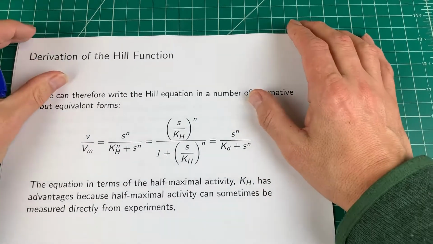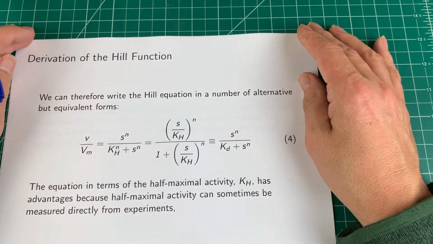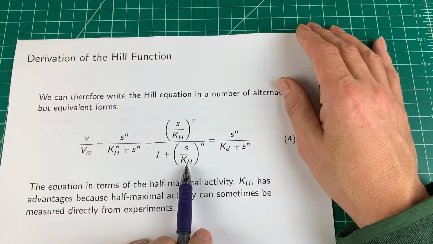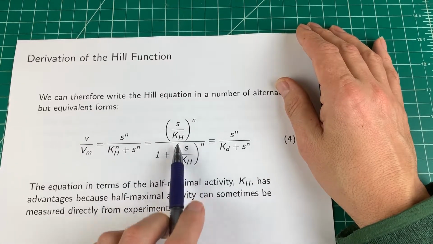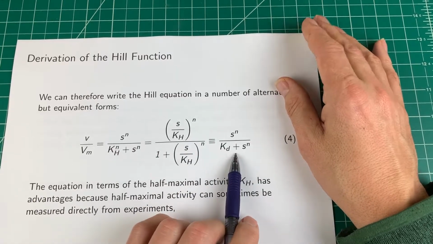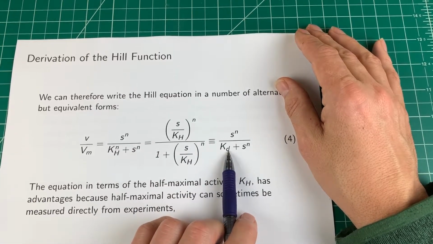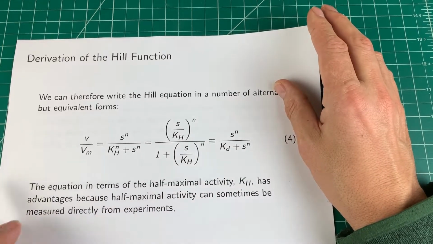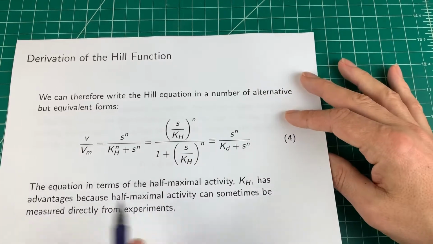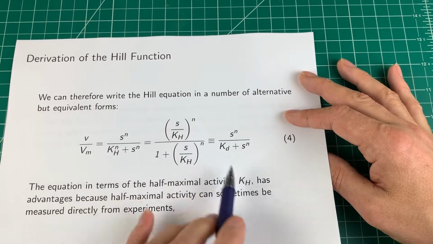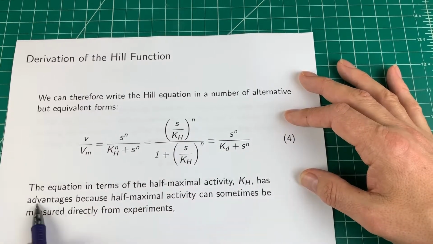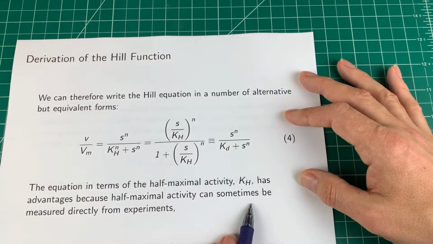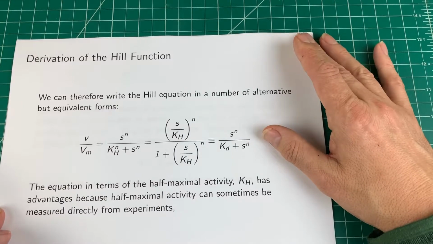There are different forms you'll see the Hill equation written in. You'll see it in terms of Kh like this, where we've divided top and bottom by Kh, or you'll just see it in terms of Kd. There are even other variants I've seen, but these are the main three. And as I said, the advantage of Kh over Kd is that the half maximum activity can sometimes be measured directly from experiments.